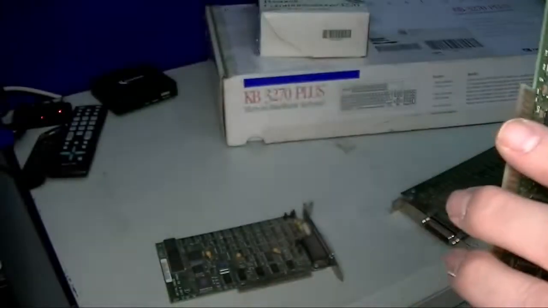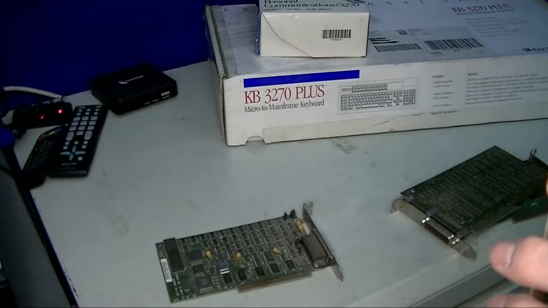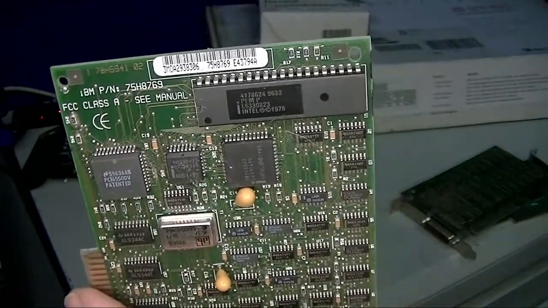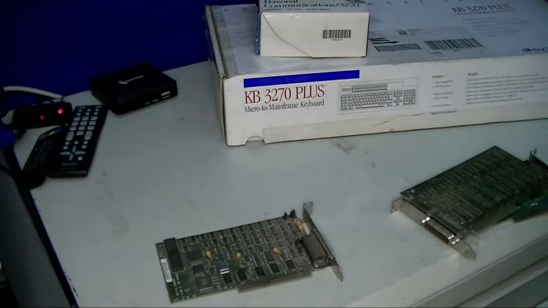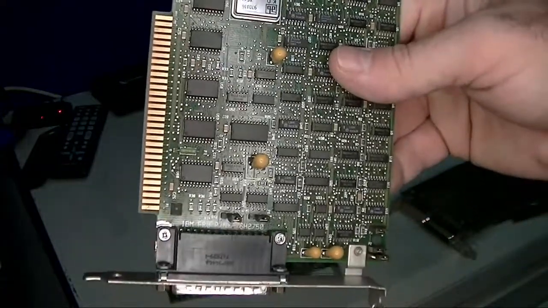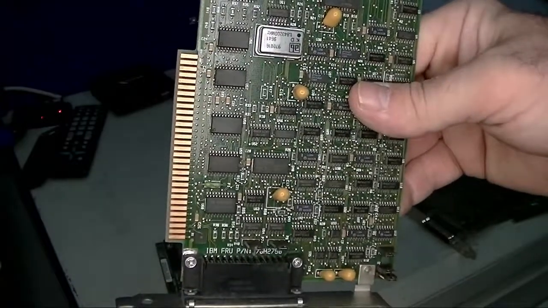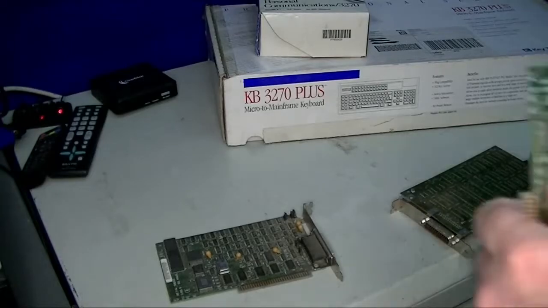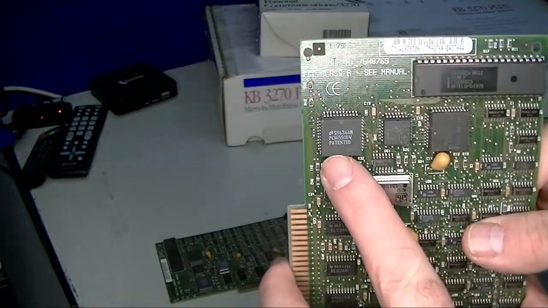But I'll bet you that, with the copyright date of 1976, that's an 8085 processor. It's a good overlay. And of course you can see the 16550 UART chip.